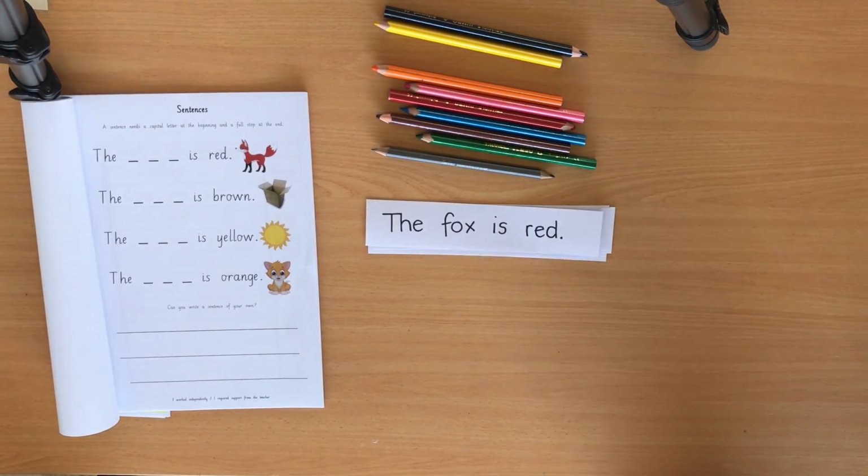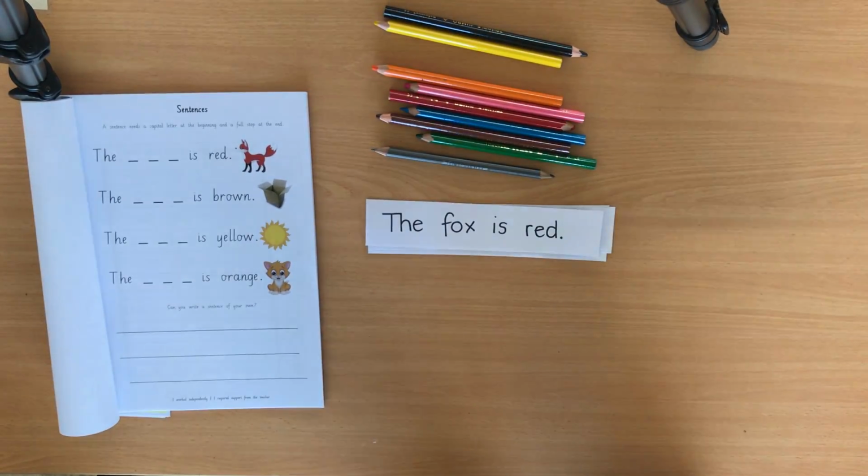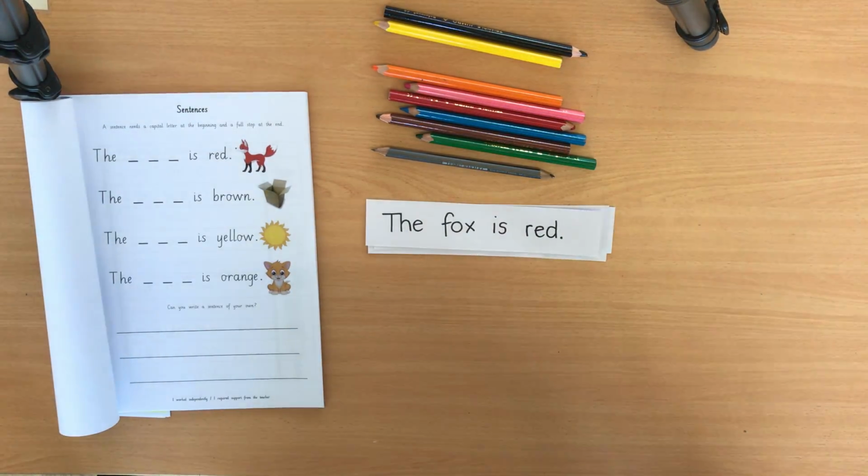Let's have a look at sentences now. Now, there's lots of things we need to know about sentences, but because we're learning about sentences for the first time, we're just going to keep it simple to start with. So I've written a few simple sentences that we're going to have a look at, and I'm going to show you an activity that you can try at home using a simple sentence.